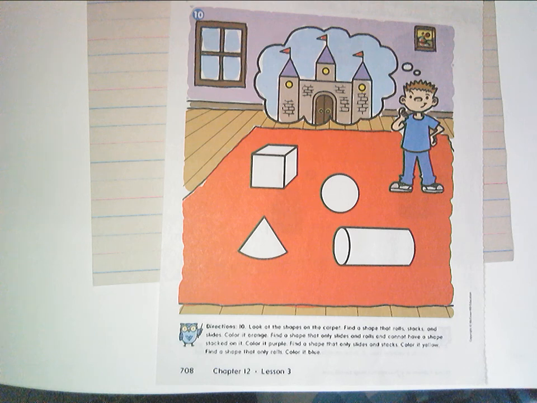And the very last one I think is the easiest, not just because it's the very last one, but it says, find a shape that only rolls. That's all it can do. It can't slide, it can't make a tower, it only rolls. Color that blue. That's a lot of instructions to follow.